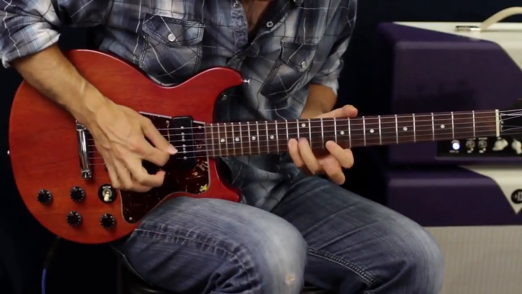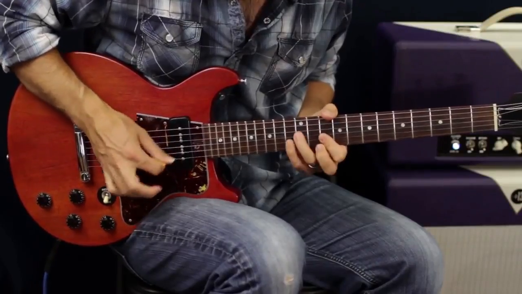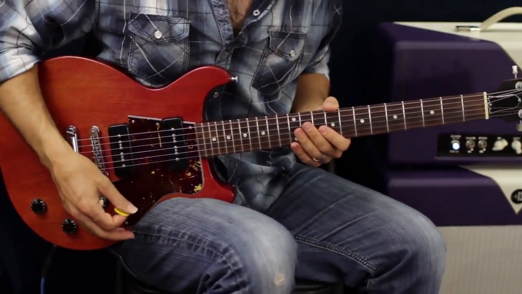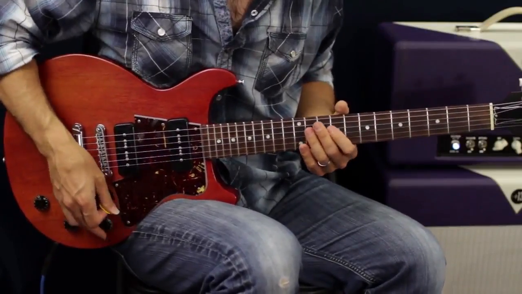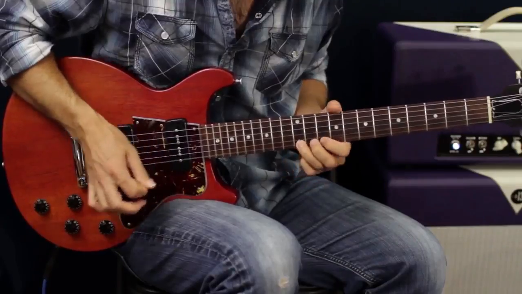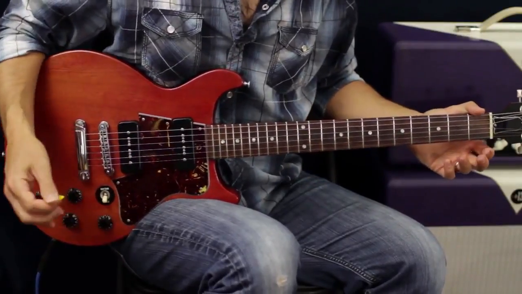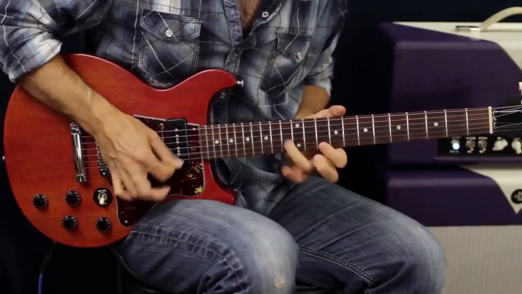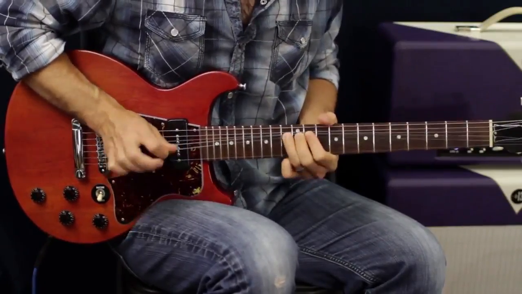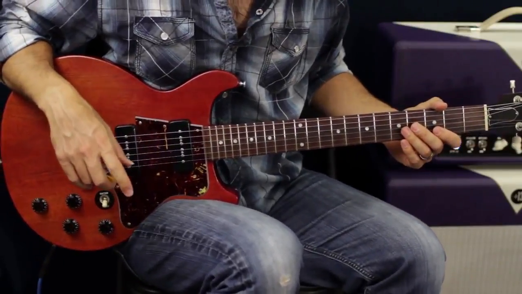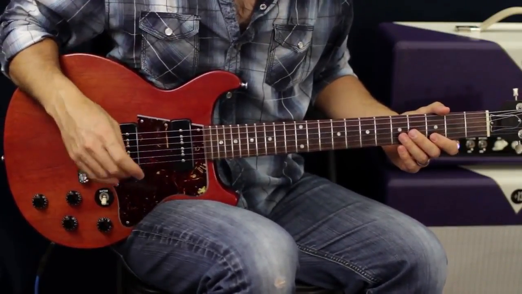All right, so let's zoom in for a closer look. Right off the bat, that's position 3 in A minor pentatonic, right? A lot of people might know it for riffs like that, where we do that big step and a half bend and that cool bend on the B string.